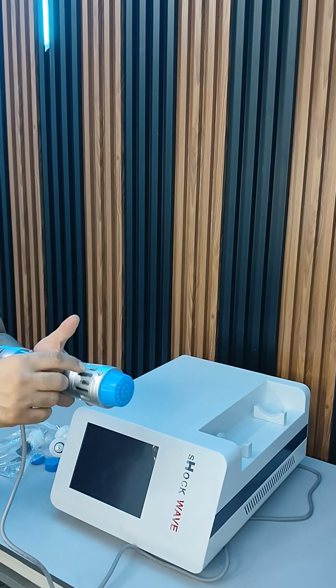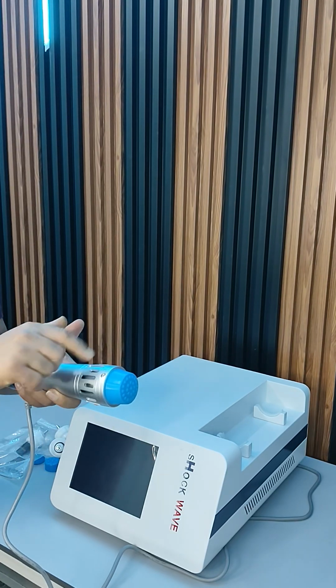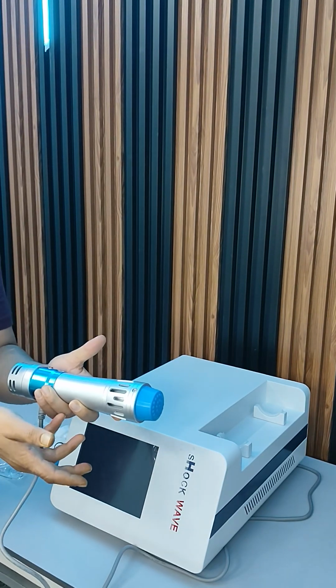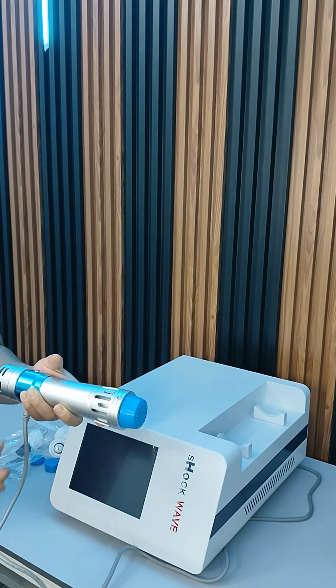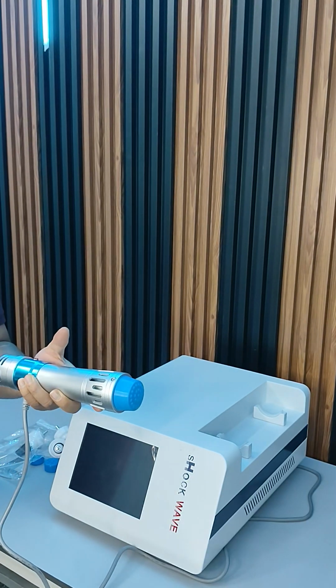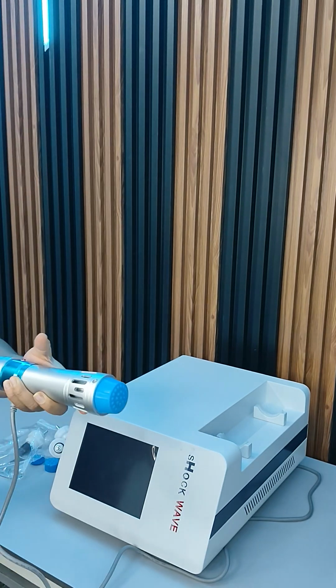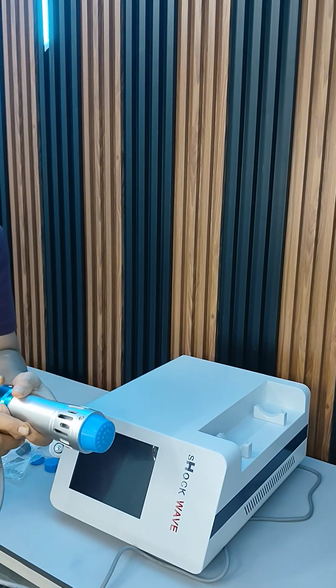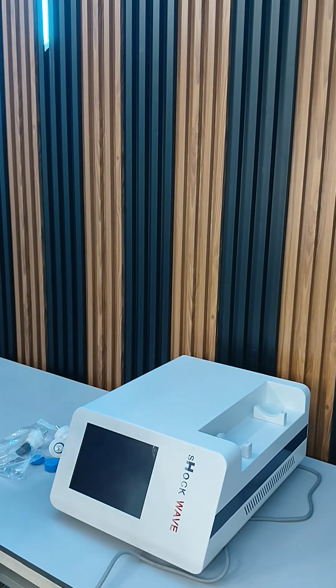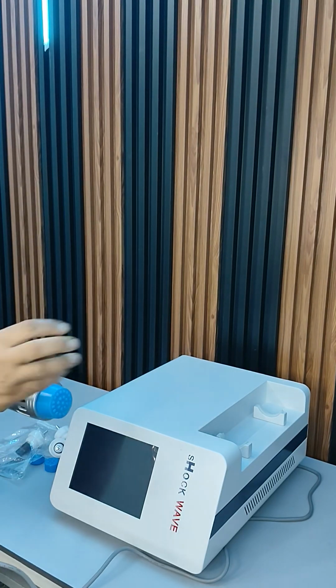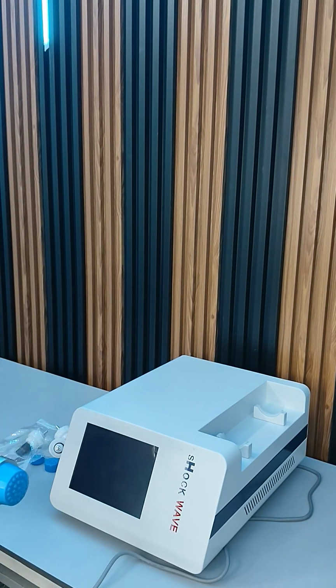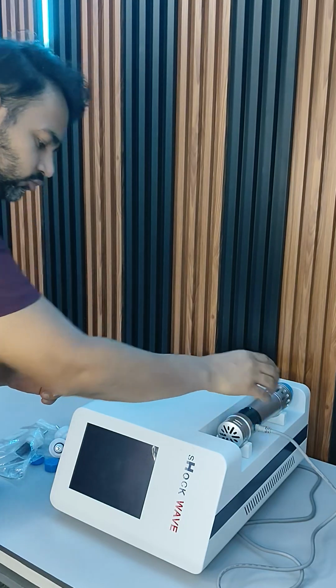If the travel of the bullet is because of the electromagnetic field around the bullet, that device is called an electromagnetic shock wave. And if the bullet travels because of some force from behind, like air compression, that device is called pneumatic or air compression based shock wave therapy. So this is the electromagnetic one, where the electromagnetic field is there and the bullet travels from one end to another. So I will give you the demo of the device also.